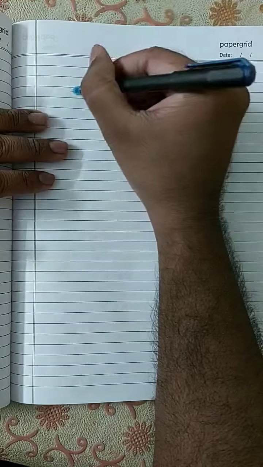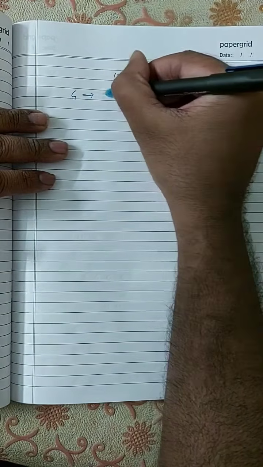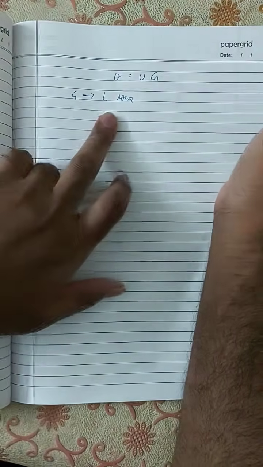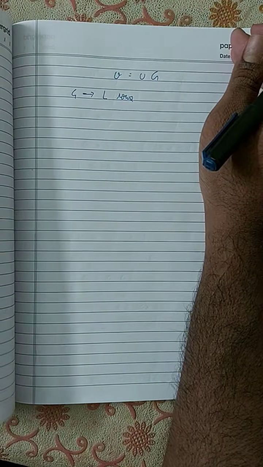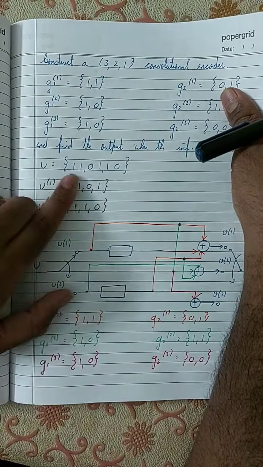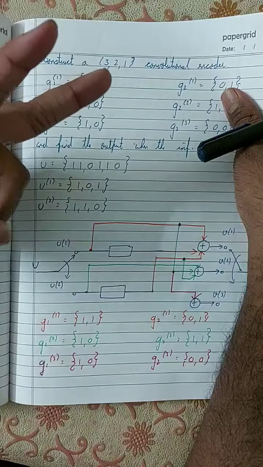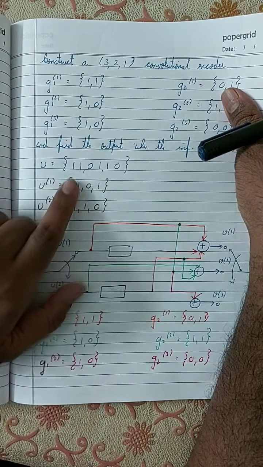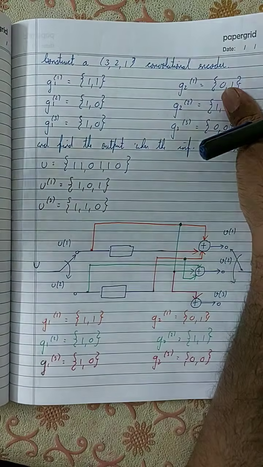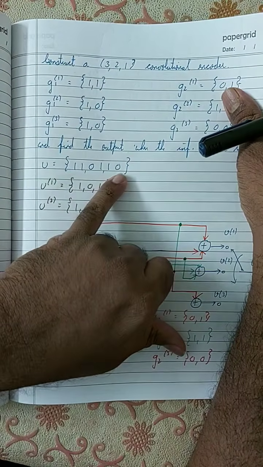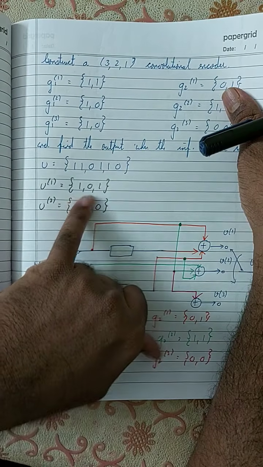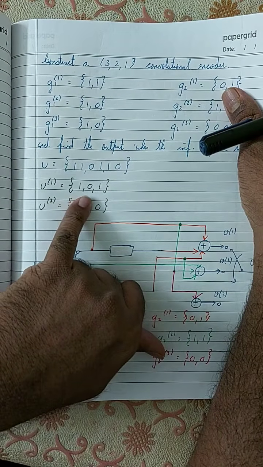The generator matrix has L rows. Here, what is the value of L? The value of L is 6. You can say it in two ways, depending on how you are thinking. You can either say that the value of L is equal to 6, or you can say that the value of L per input sequence is 3.